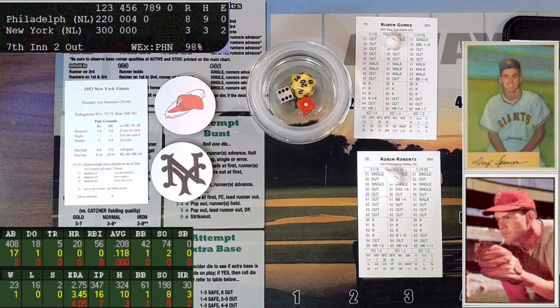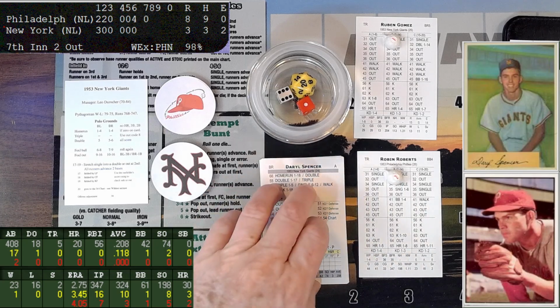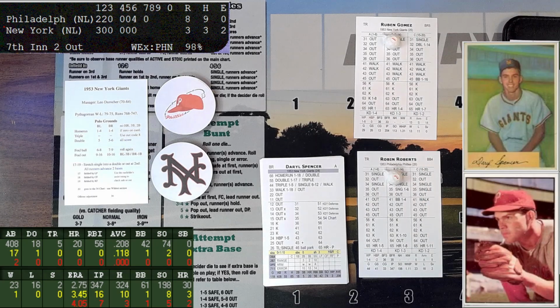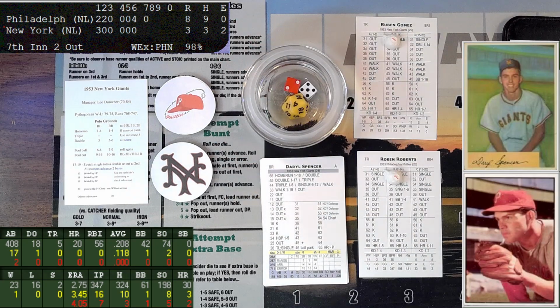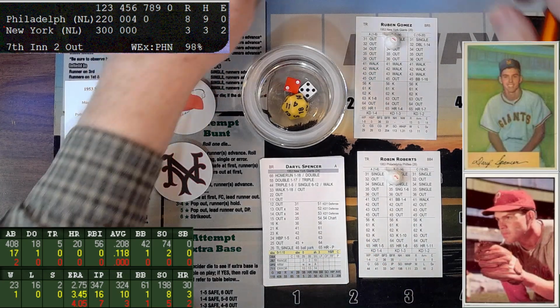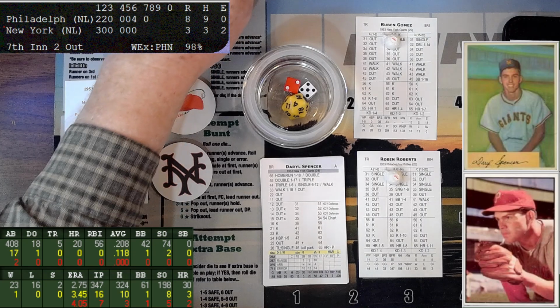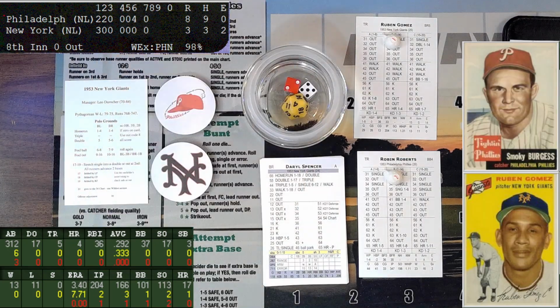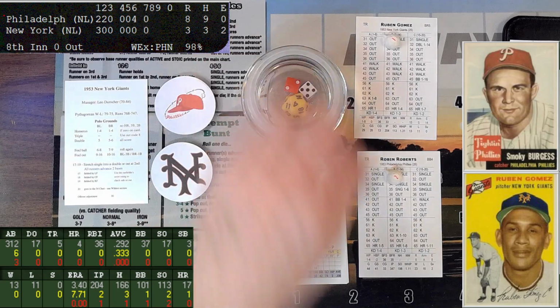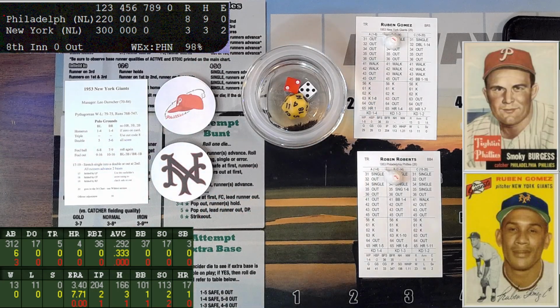Darrell Spencer, he's fouled out to Torkelson at first twice. That's 25, and that's going to be a slow grounder to Ryan at second, but he will have time to get Spencer, who's not very fleet of foot, and that will retire the side once again. So it's been the third inning since New York had a base runner. We go to the eighth, 8-3, Phillies.